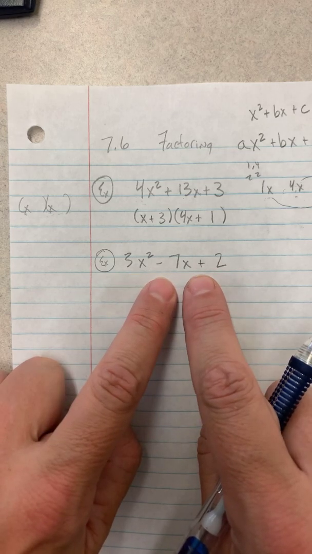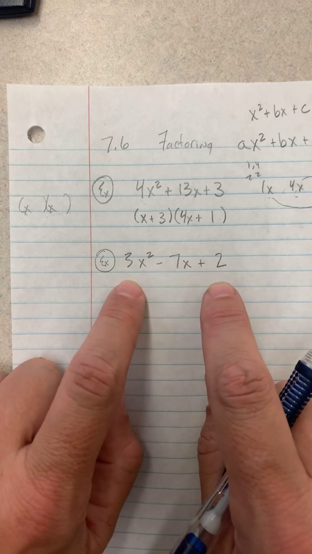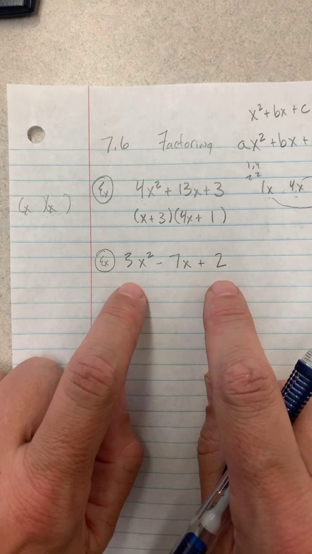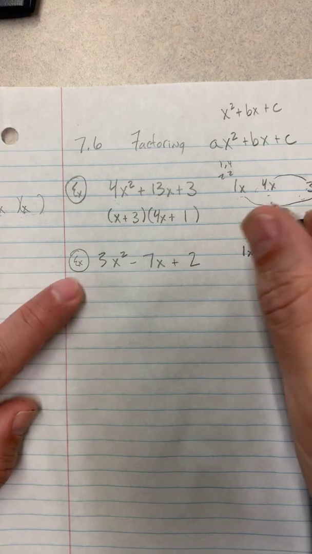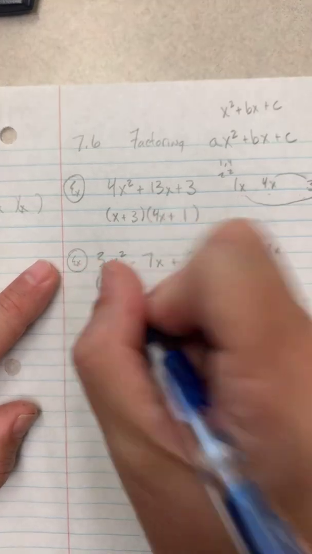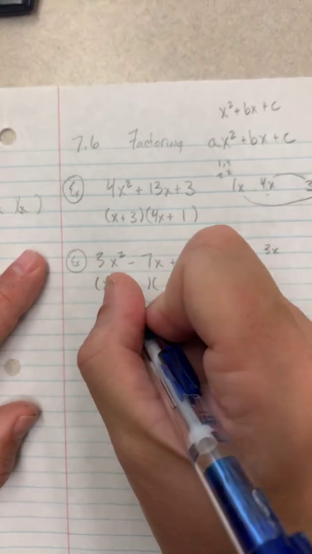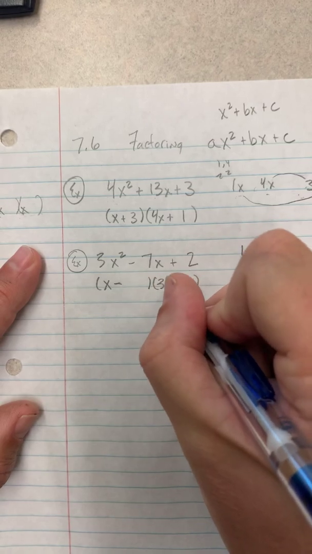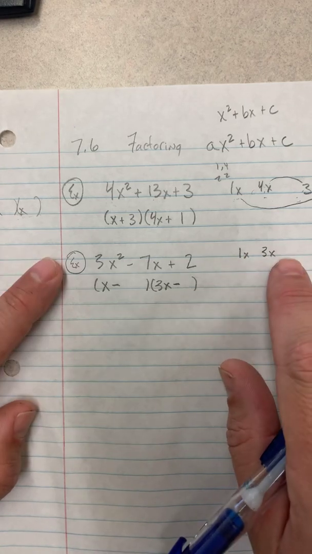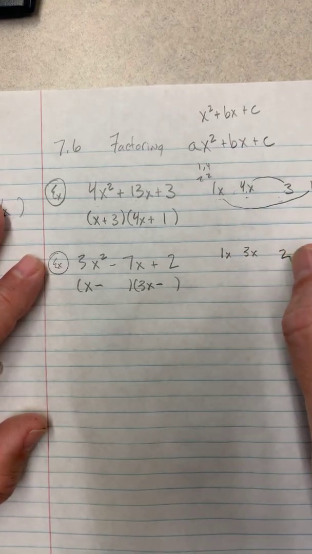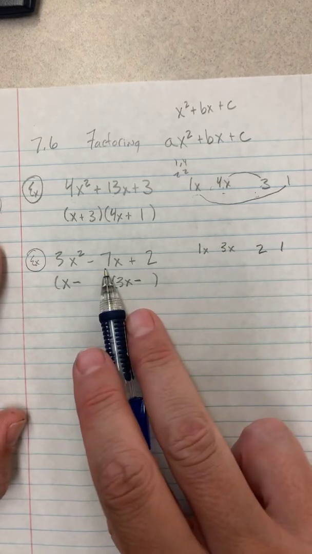I'm looking at my signs here. My c is positive, this is negative. I know both signs of my binomial are going to be negative on this one, more than likely. I'm going to start out with my factors for that 3x squared. It could only be a 1x and a 3x, so I can go ahead and put these in because it doesn't really matter. It is going to be x minus something and 3x minus something, because that's the only way to get 3x squared. The only factors of 2 are 2 and 1. Now I've got to put these together such that the sum is that negative 7.